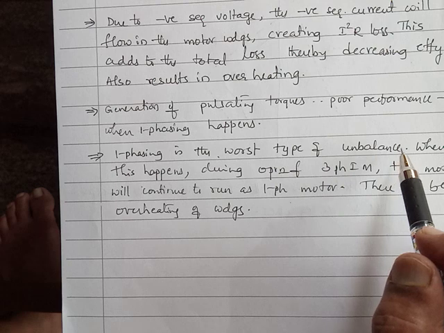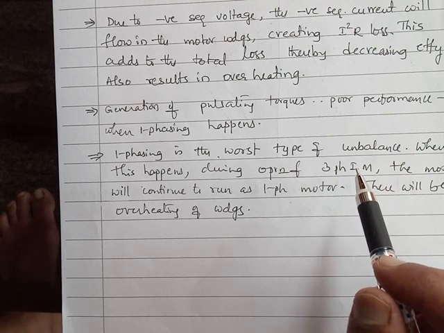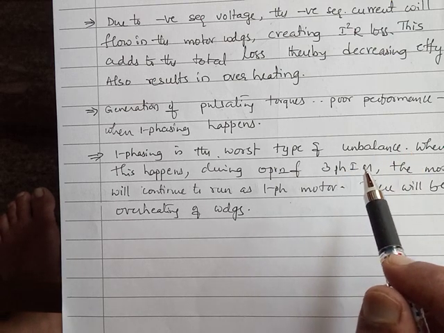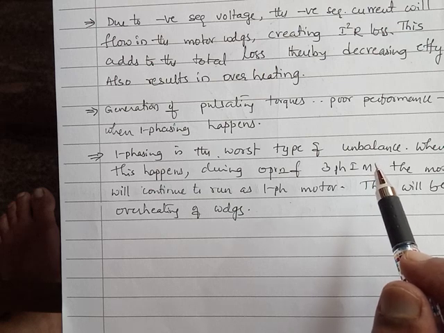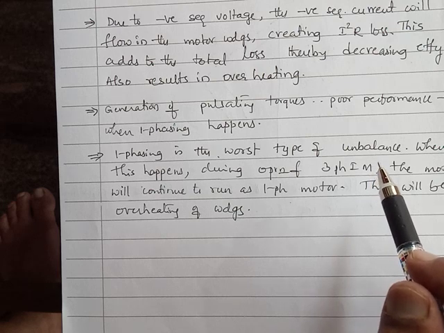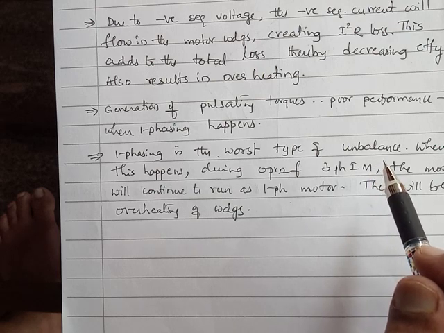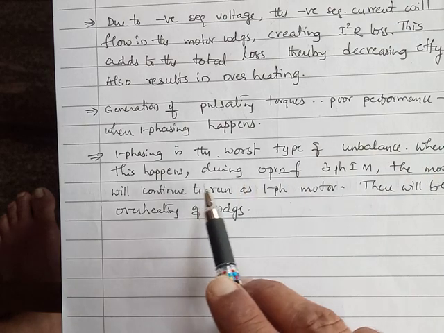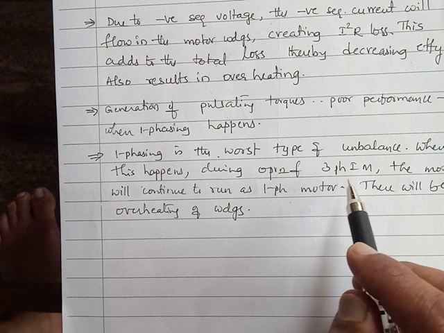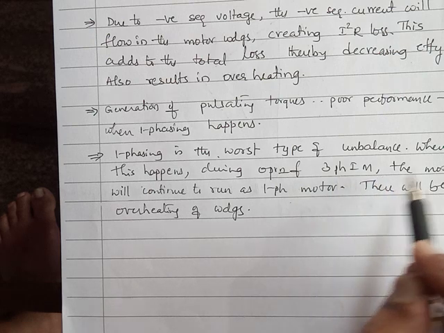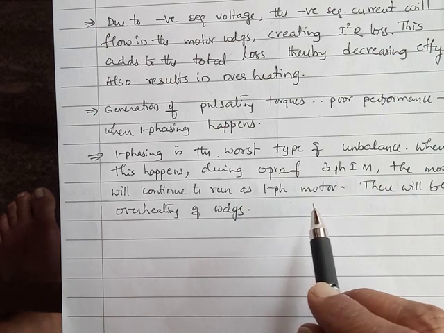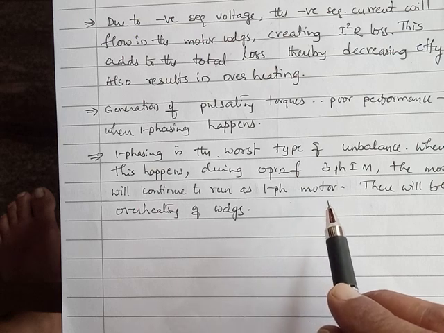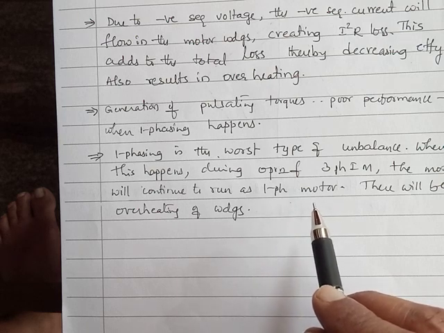When this happens at the beginning, if we try to start the motor, it will not start. If the motor is already running and single phasing happens now, then the three phase induction motor will continue to run, but as a single phase motor. Listen to me carefully.